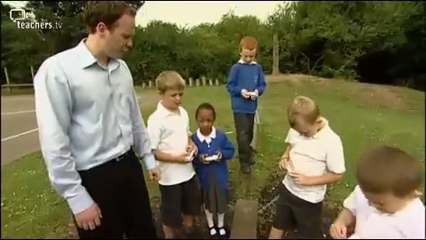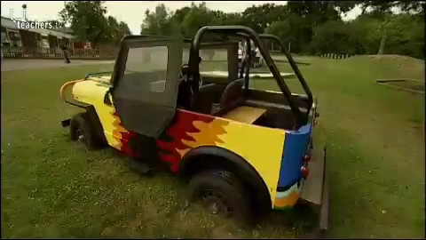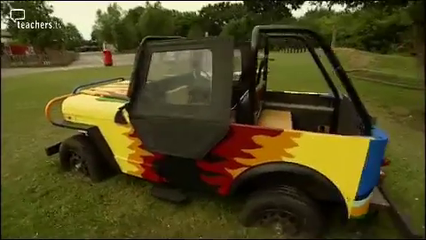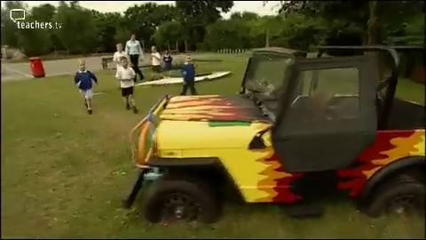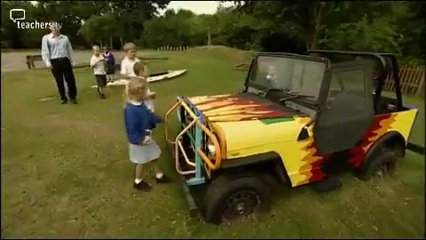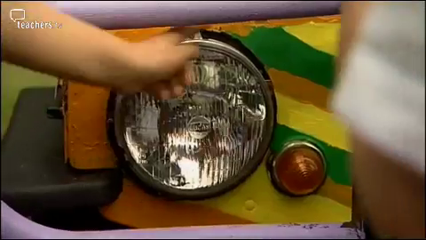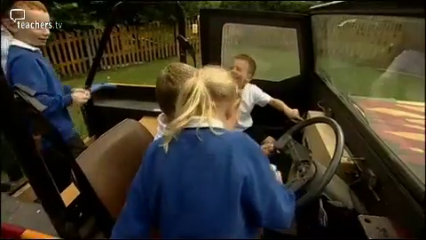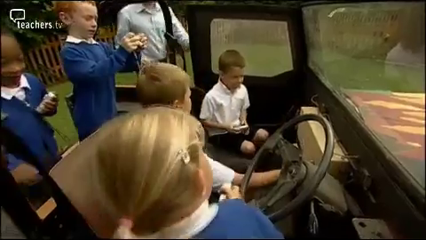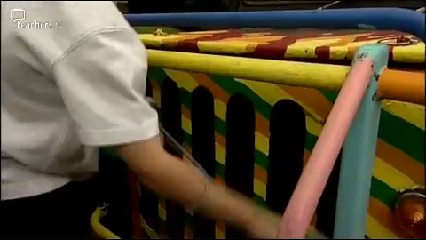OK, what shape have we got here? Rectangle. A rectangle. Are you sure? Is it a 2D object or a 3D object? 3D. At Wroxham, we're really lucky because we've got a Jeep outside, so we can use that and the children can look for different shapes on the Jeep. Where can you see a circle? The children are outside, they're active, they're engaged, and they're motivated by being outside. What about on the gazebos? Can you see any triangles on the gazebos?